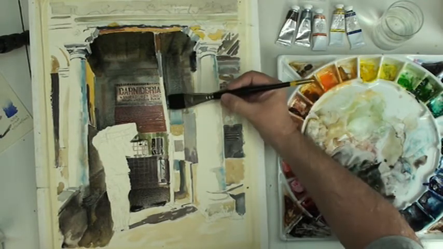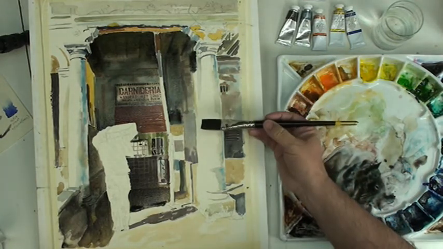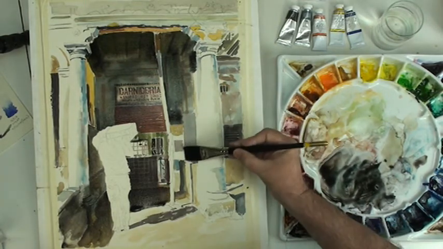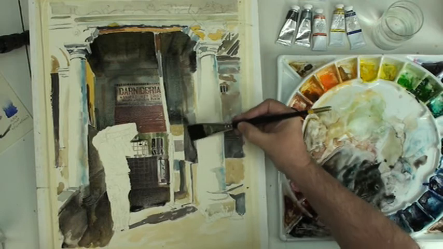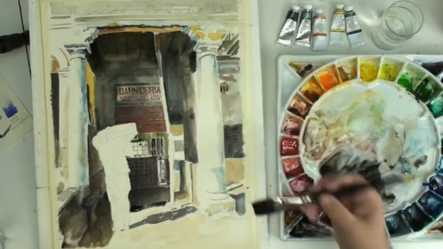Behind the top of the cone. Wall back there.